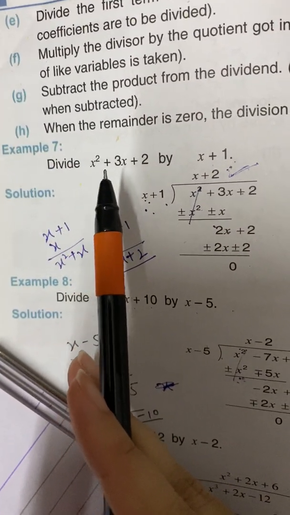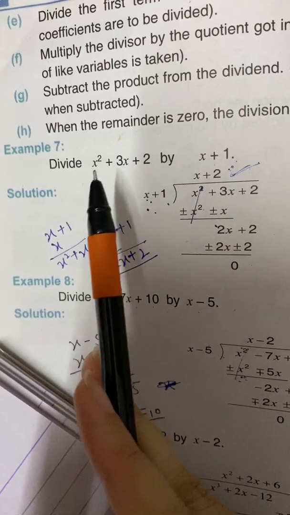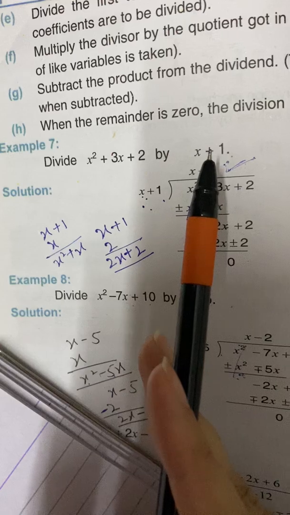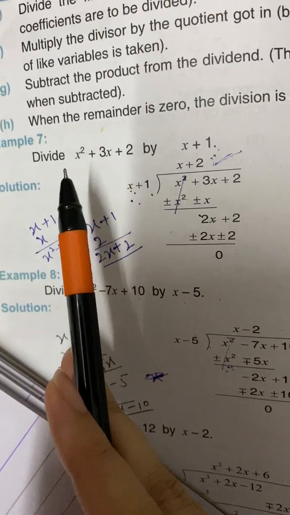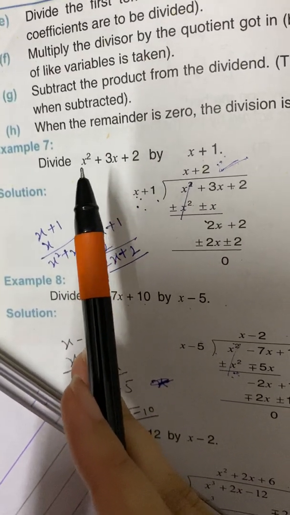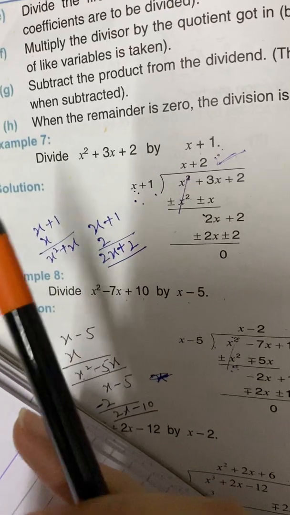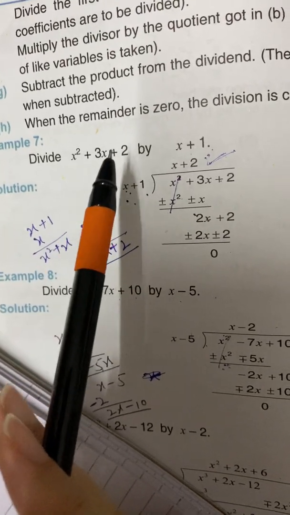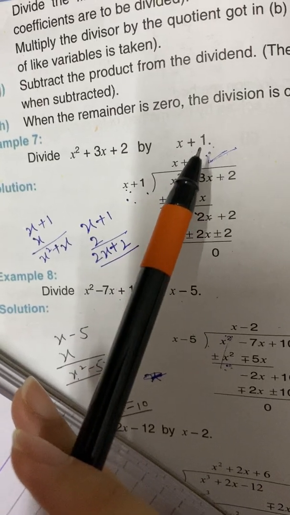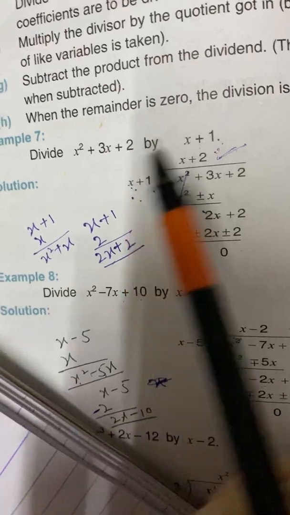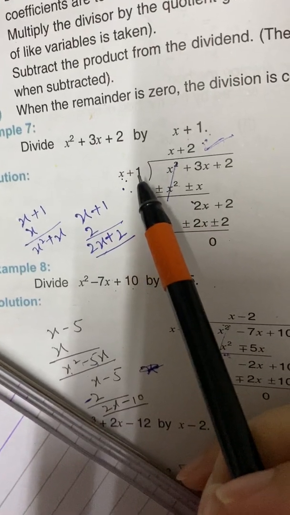Now you can see that you have two polynomials. This is x square plus 3x plus 2 by x plus 1. This is the quadratic polynomial. Why? Because the highest degree is 2, so that is why we would say that this is a quadratic polynomial. We have to divide this polynomial by x plus 1. This is a linear polynomial. Next, the divisor is x plus 1.